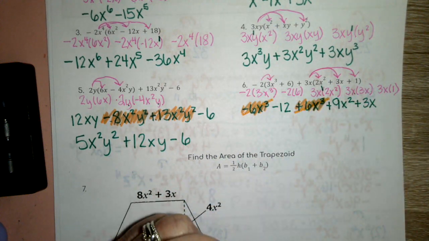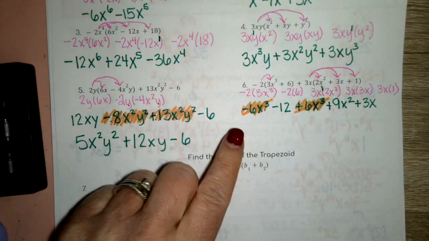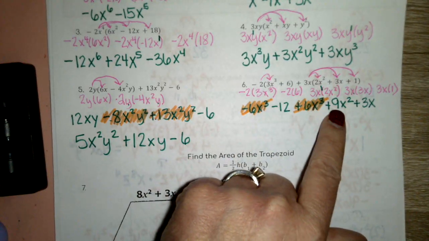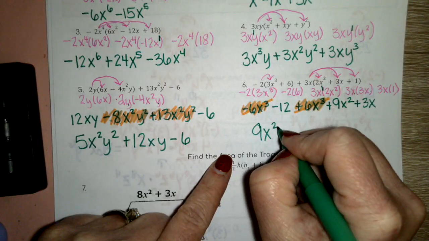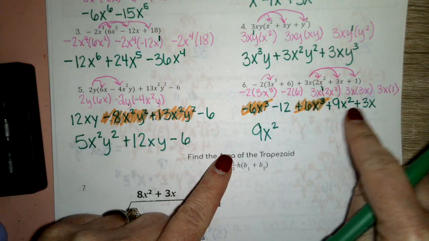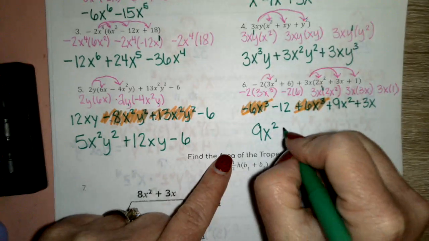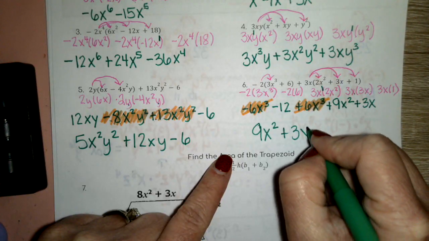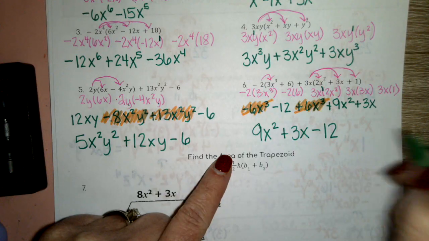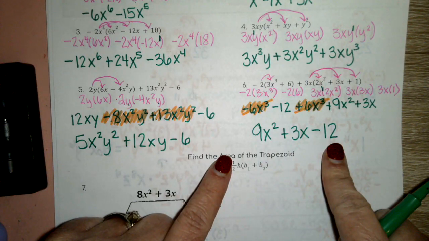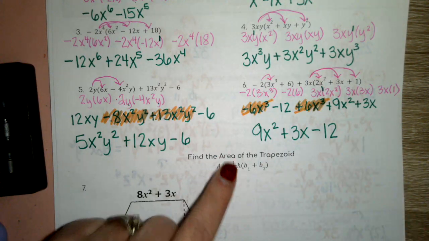We just mark them out. The next highest exponent is a 2, so we're going to write that down first, 9x squared. Then the exponent of a 1, so plus 3x, and then the constant, -12. So that's standard form. That's the final answer to this problem.